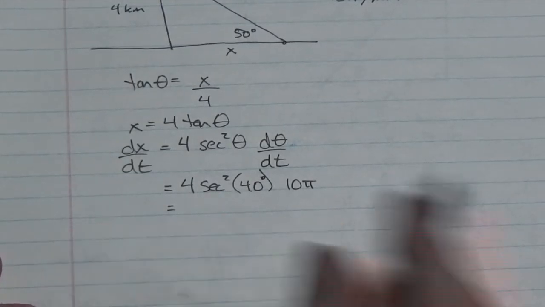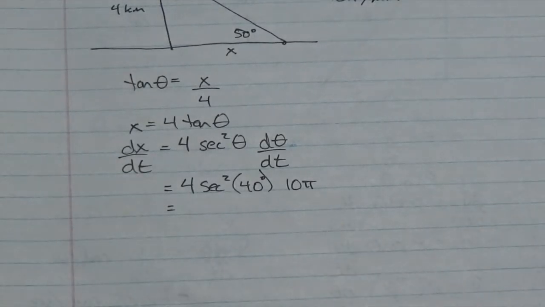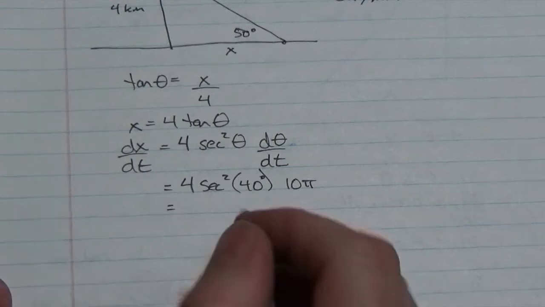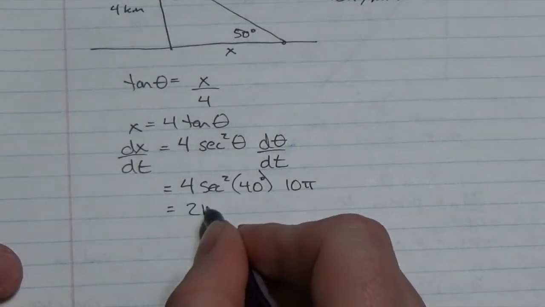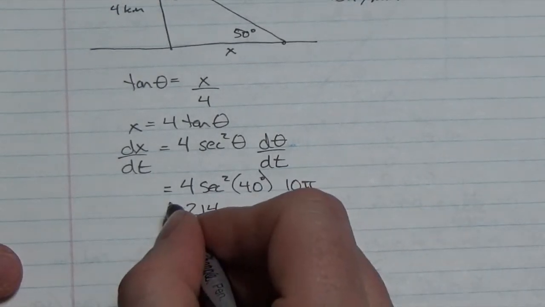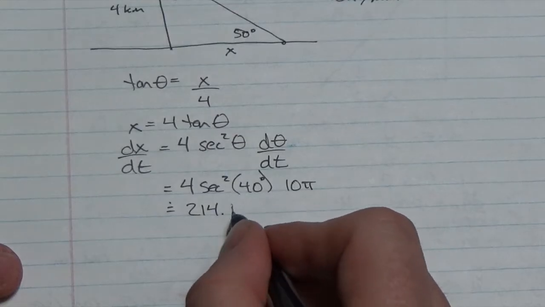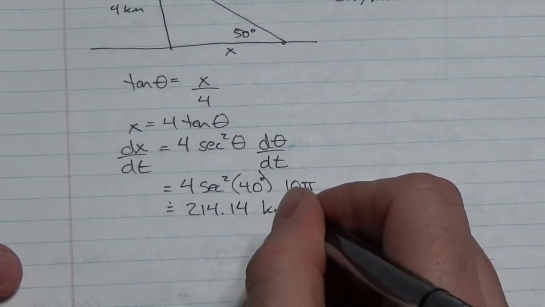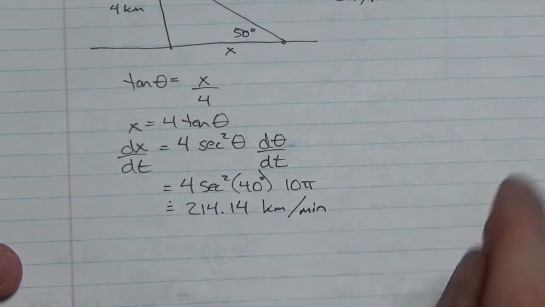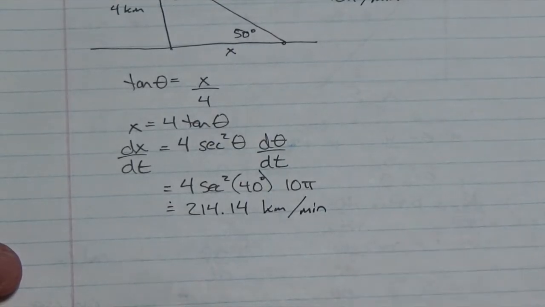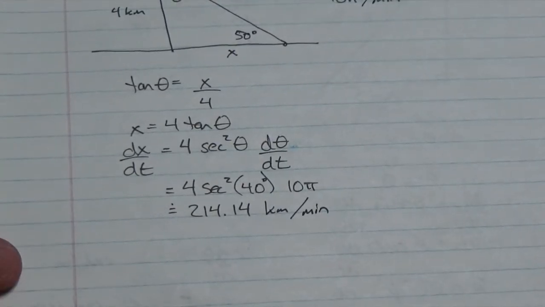So now I'm actually just going to plug this all into my calculator. So 4 secant of 40 degrees, I've got to make sure that's squared, and then I'm going to multiply by 10 pi. And when I do that, I get approximately 214, let's say 14 kilometers per minute. And there you go. That's how you'd handle a problem like that.